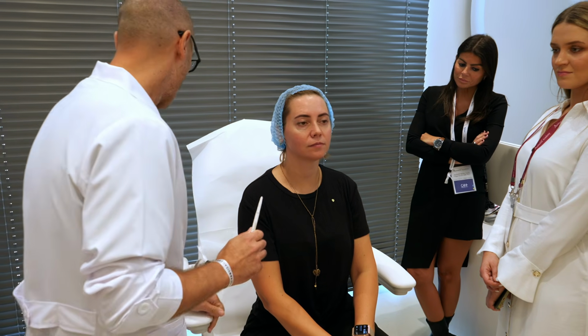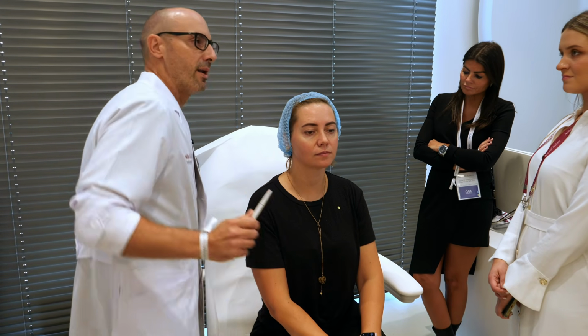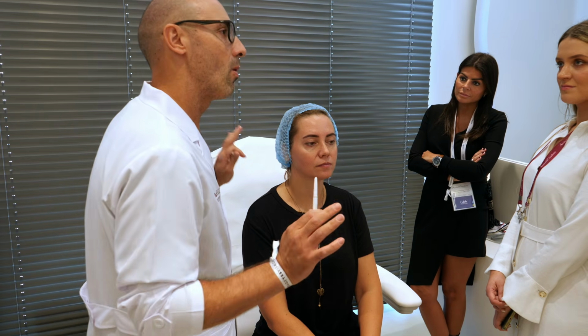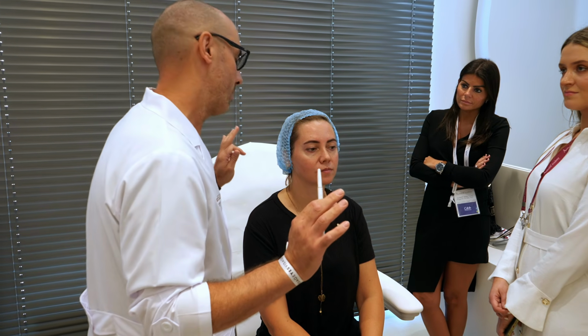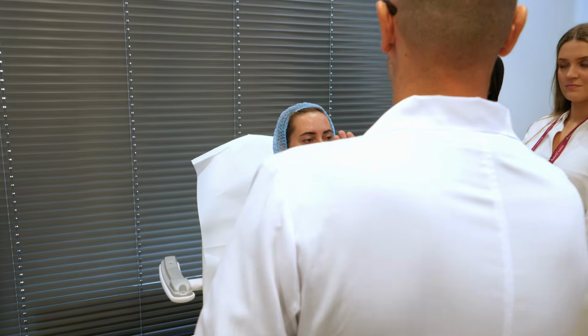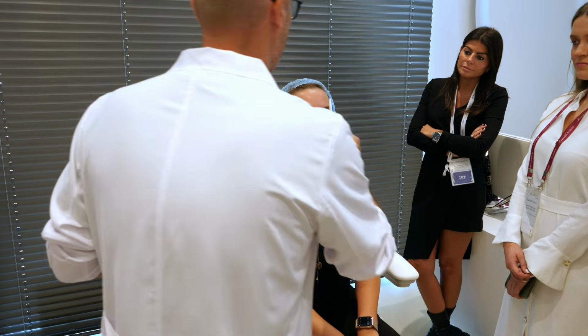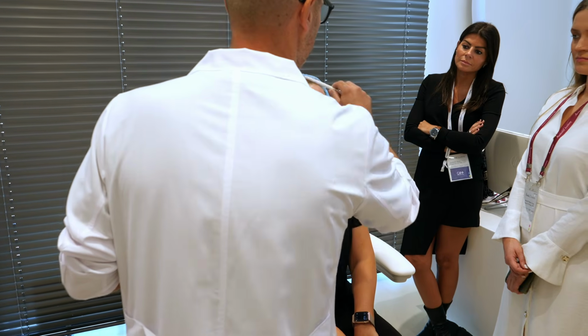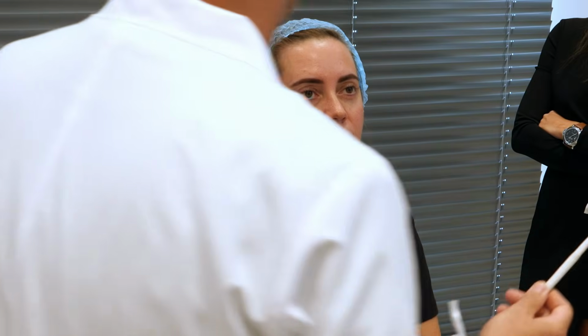Wait. I don't make an anatomical explanation, only areas of treatment, right? Okay, first I want to see the front plane, where we can see her shape, frontal shape.